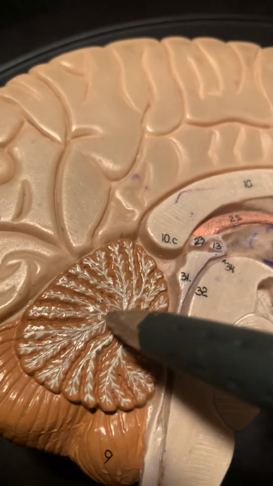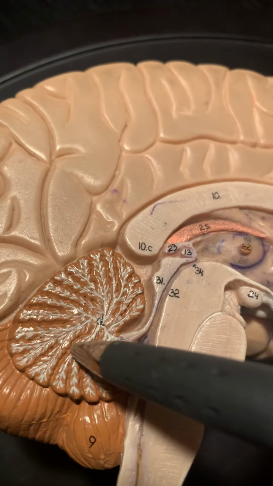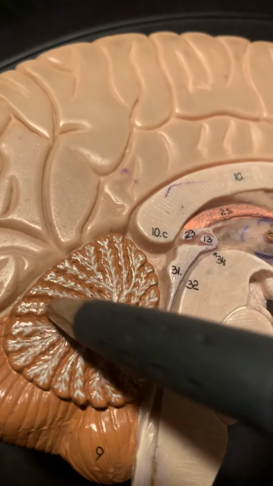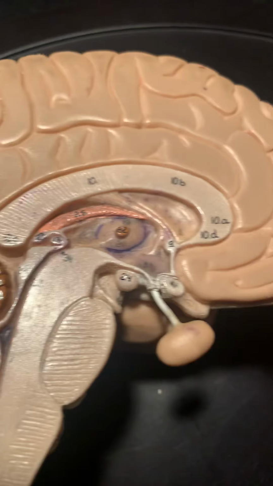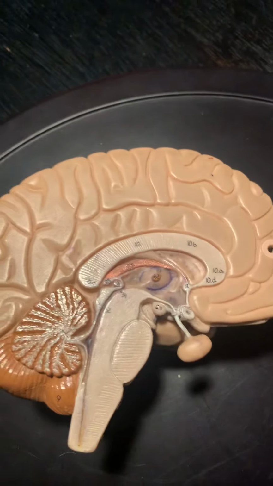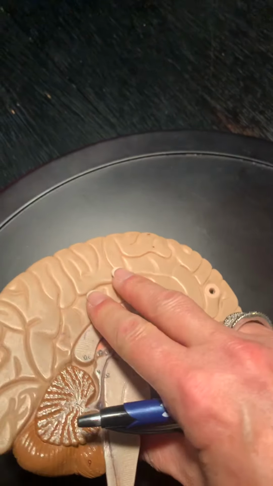If we look closely at the cerebellum, the little white matter, all of these tree-looking branches, that's the arbor vitae. That's the white matter of the cerebellum. And that is Biel's quick tour of the dog squeaky toy brain.